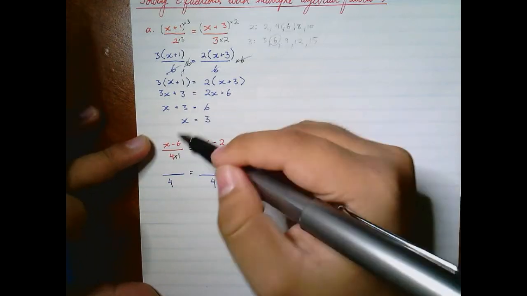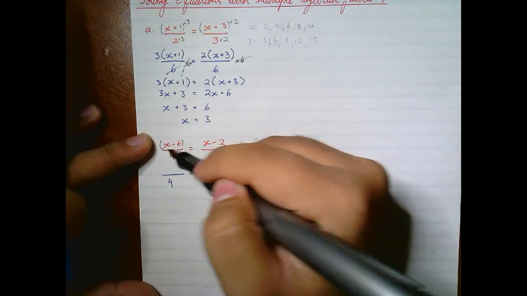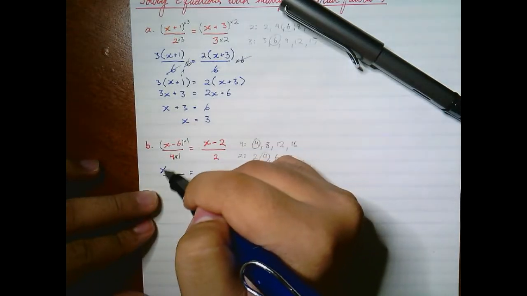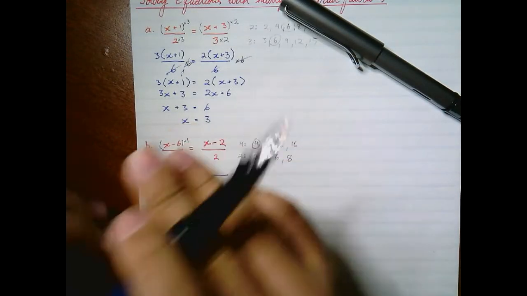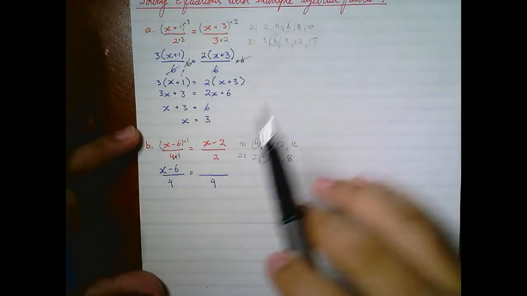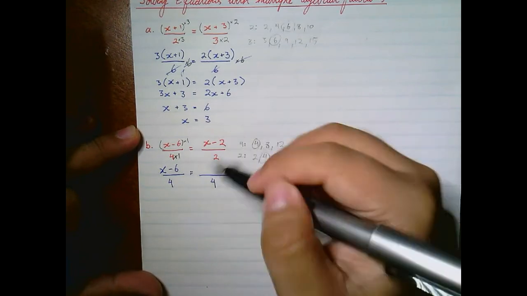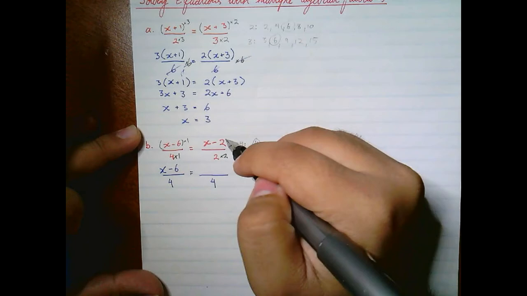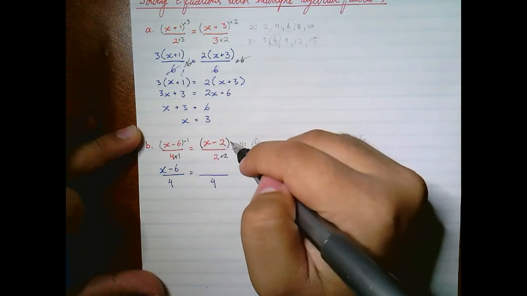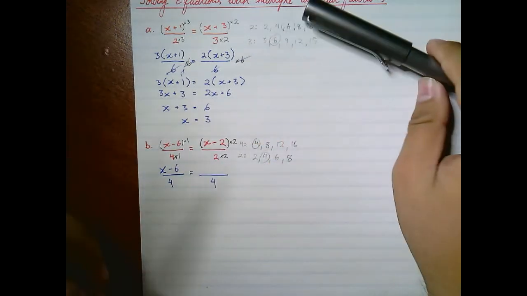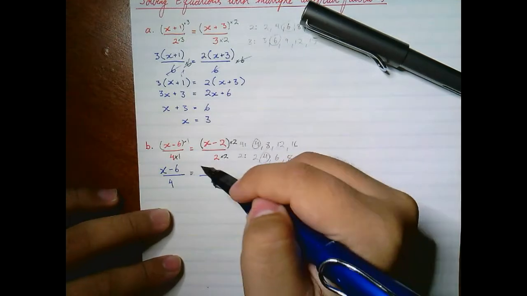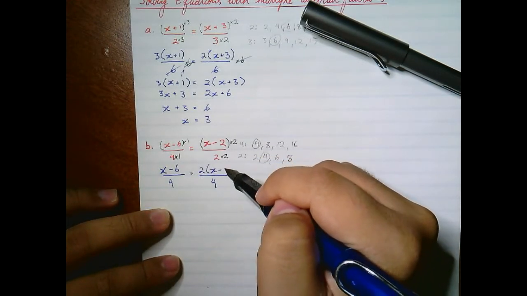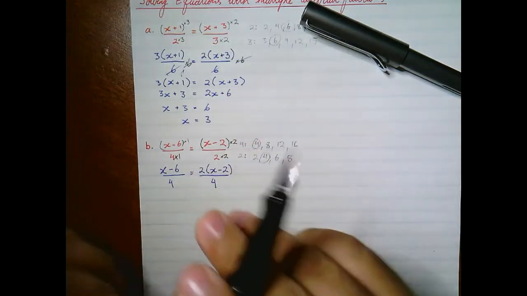If I times everything up here by 1, it's the same thing, so I just leave it as x minus 6. For 2 to become 4, we need to times this by 2. So we're going to times everything by 2, which will give us the bracket 2(x - 2).